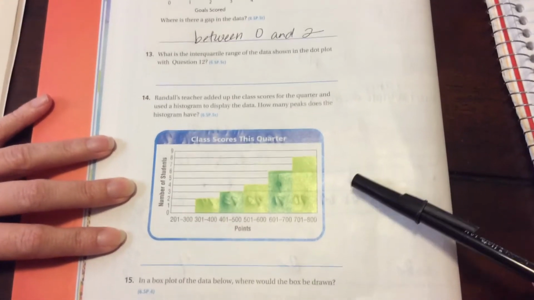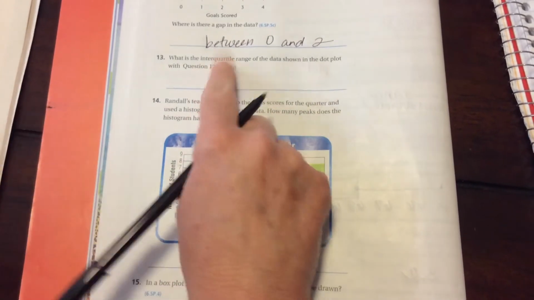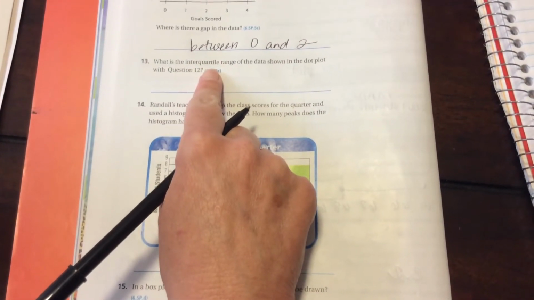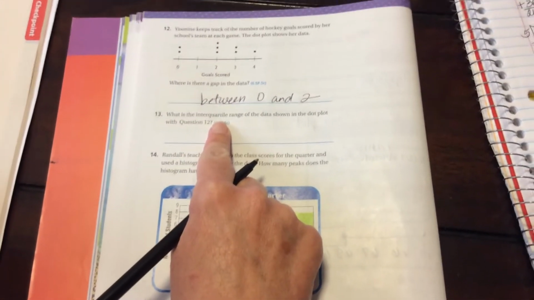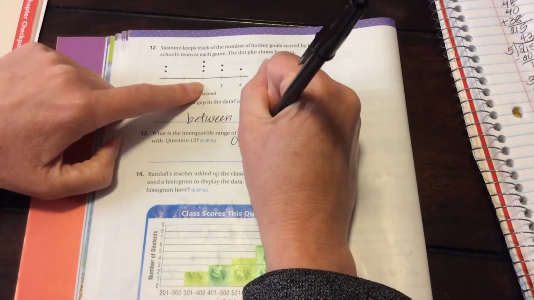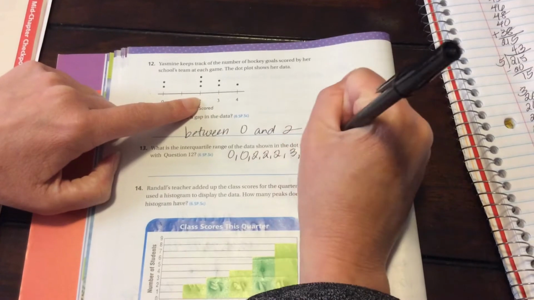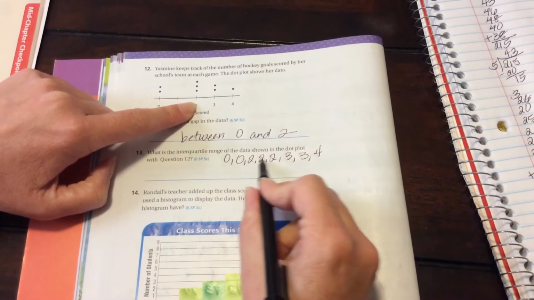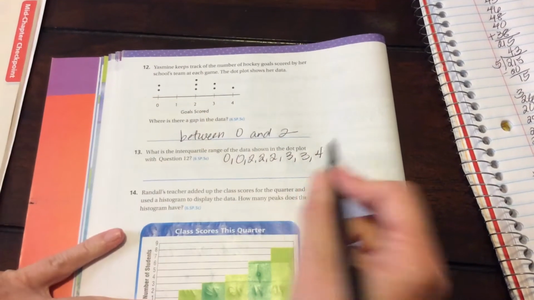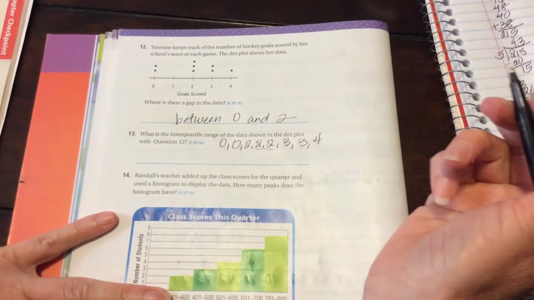Number 13. What is the interquartile range of the data shown in the dot plot with question 12? Okay, so remember when I'm doing the interquartile range, the first thing I need to do is put my data in order from least to greatest. So I have 2 zeros, 3 2s, 2 3s, and a 4. So I have 1, 2, 3, 4, 5, 6, 7, 8. And so I have 2 numbers in the middle, which is a 2.